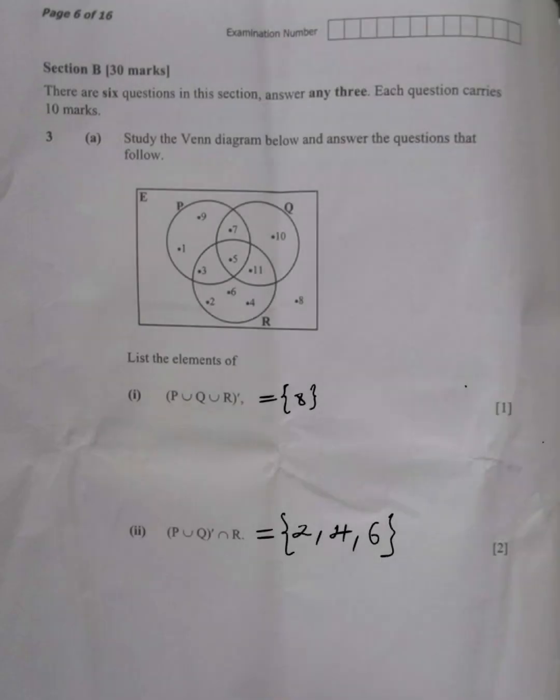In section B, we have a Venn diagram and list elements of P union Q union R complement. So first of all, we need to identify what is P union Q union R. This is all the elements that are inside here. Okay, that is the union of the three sets. And complement, it is all the elements that are not in this shaded region, and we only have 8. That is why we have 8 here.